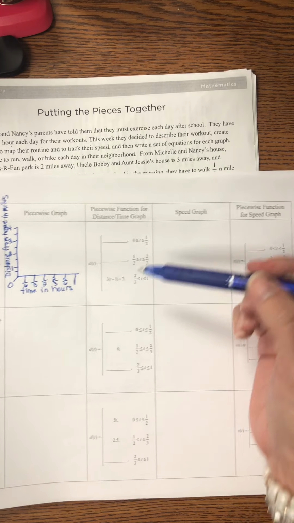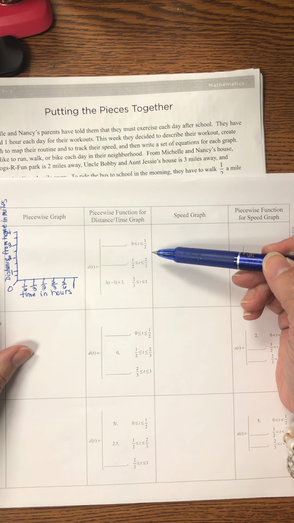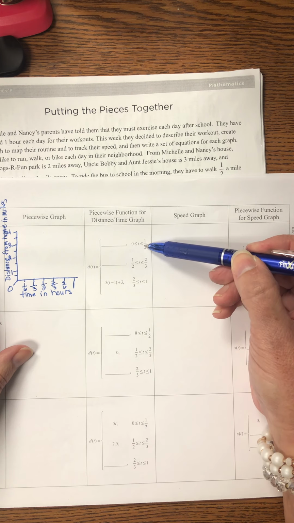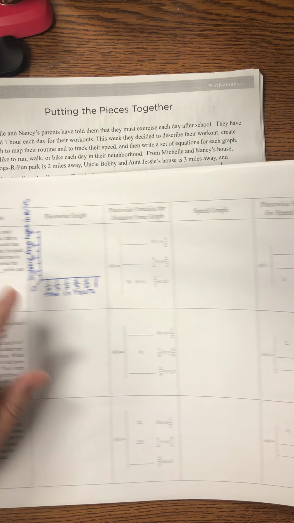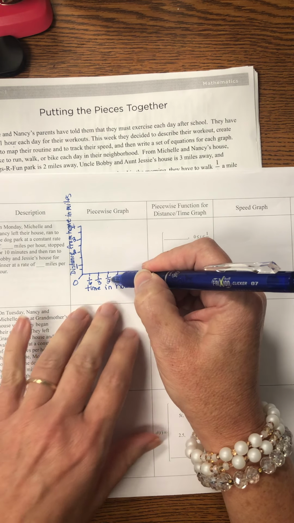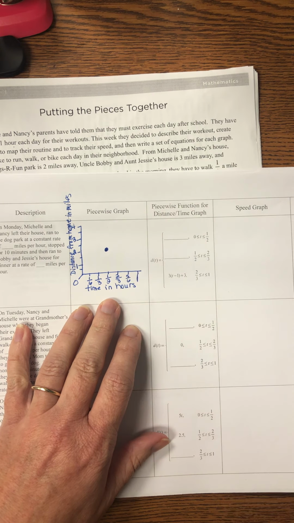So interval number 1, which is when they ran from their house to the dog park, is going to go from 0 to 1/2. That means from 0, it takes them 30 minutes to get from their house to the dog park. So at half an hour, they'll be at the dog park, which is 2 miles from home.